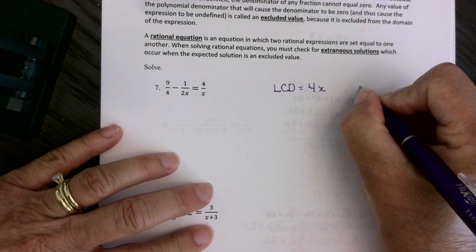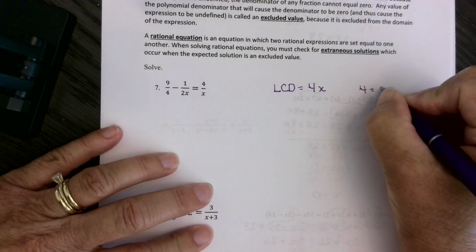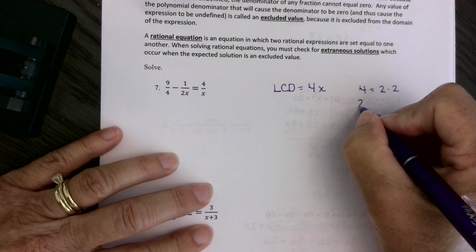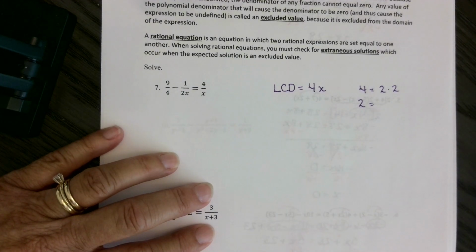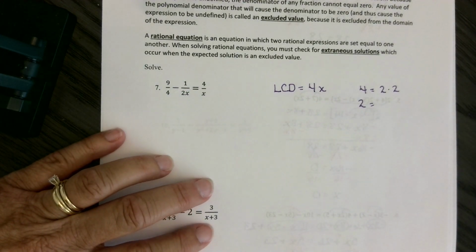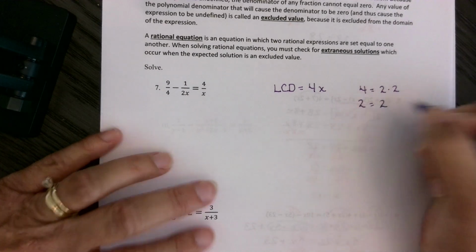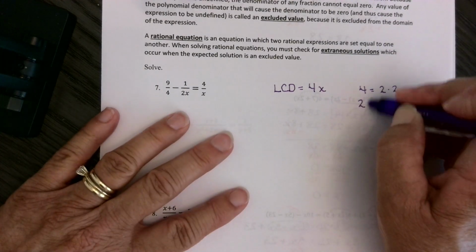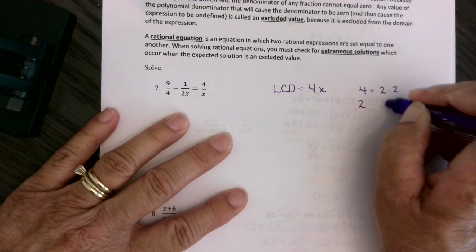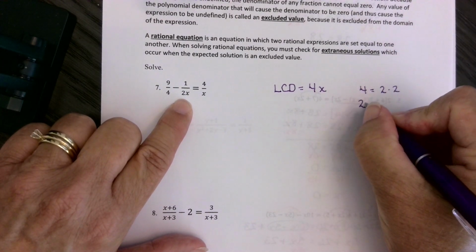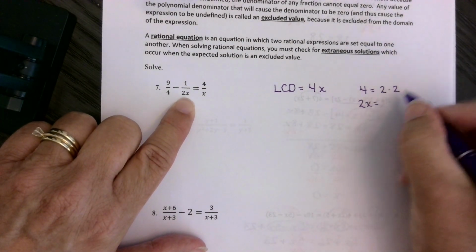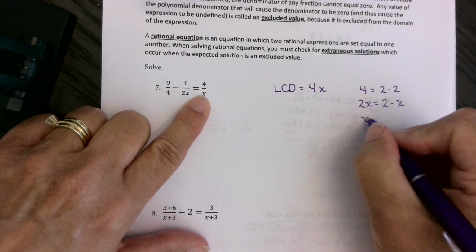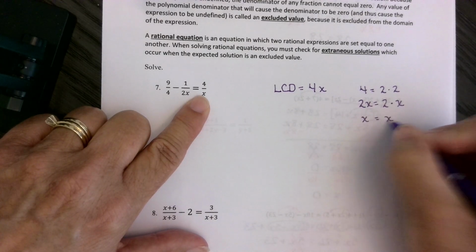Some of you are going to wonder how I came up with that. Well, here's another way. If I did my factors of 4, it's 2 times 2. That gives me 4. My factors of 2 are 1 and 2. I never use factors of 1 because 1 doesn't do anything. Our next one is 2x, and the way we get that is 2 times x. And our last term was x, so the only way is 1 times x, or x.